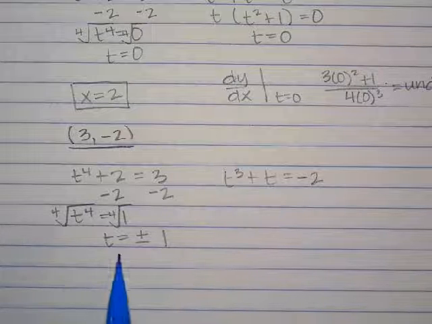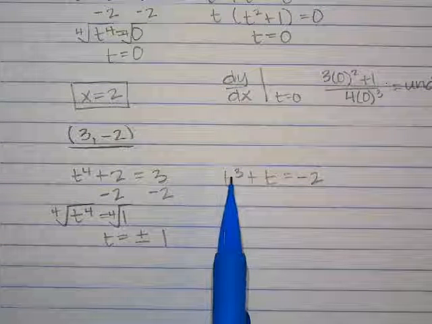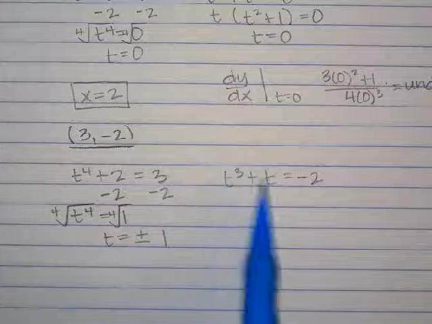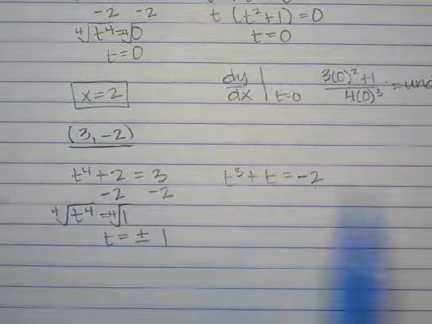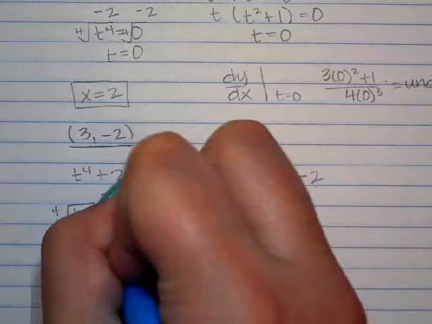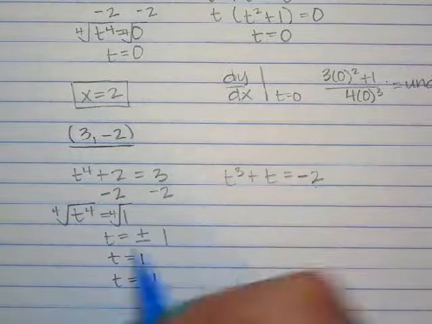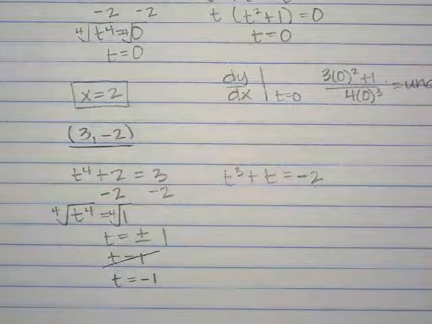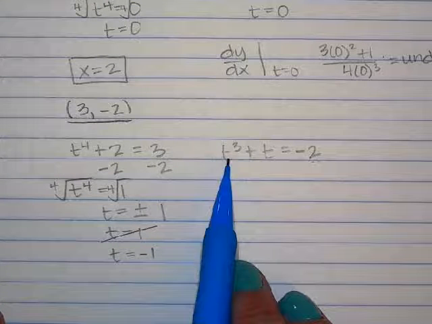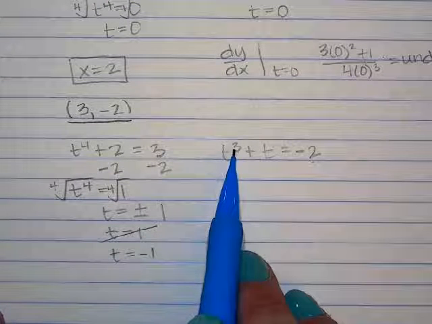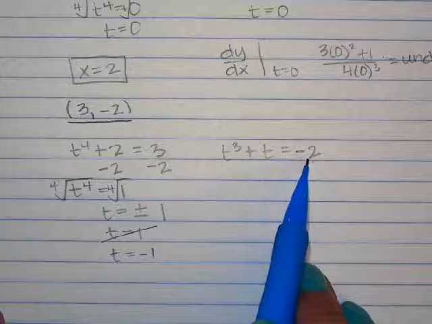Okay, so if I plug in +1 to the third plus +1 equals -2. No, okay, so I'm going to write these both down. T equals +1, t equals -1. +1 did not make sense. Okay, t equals -1. -1 to the third plus -1 equals -2. That one makes sense, so that's the one we're going to use.